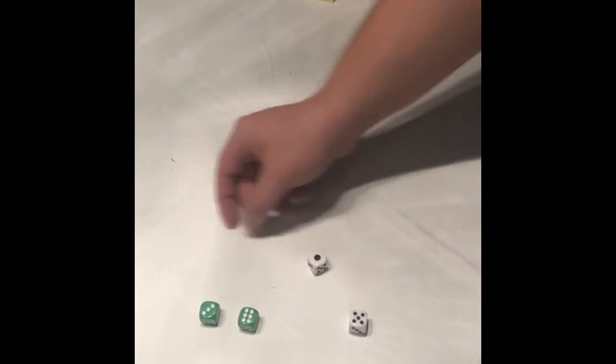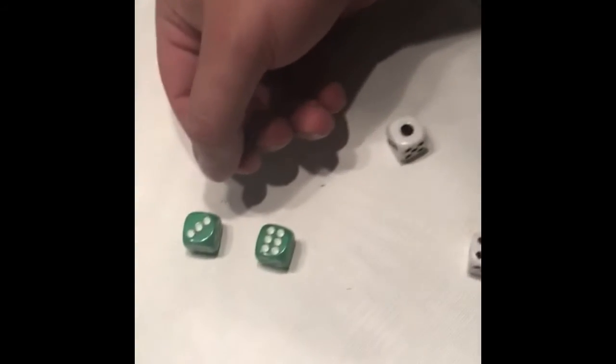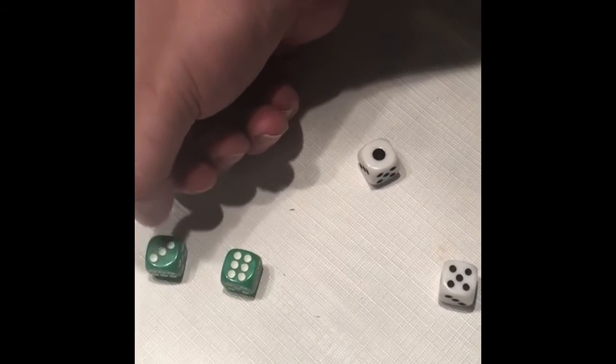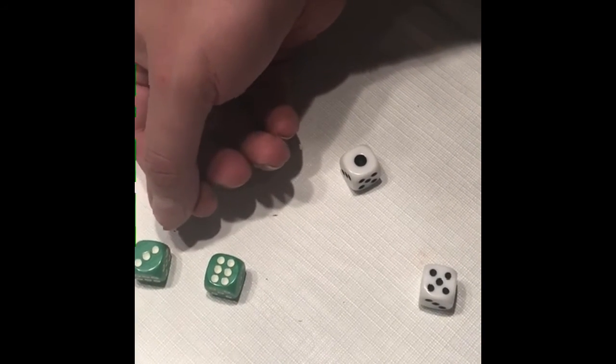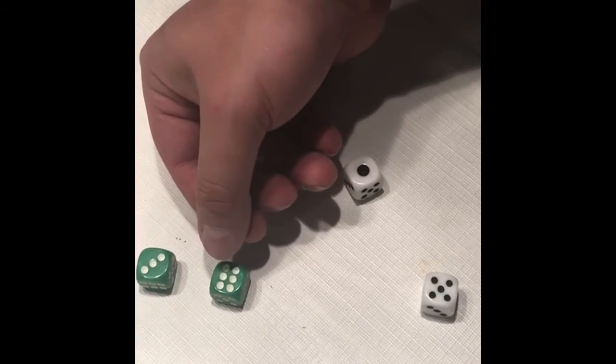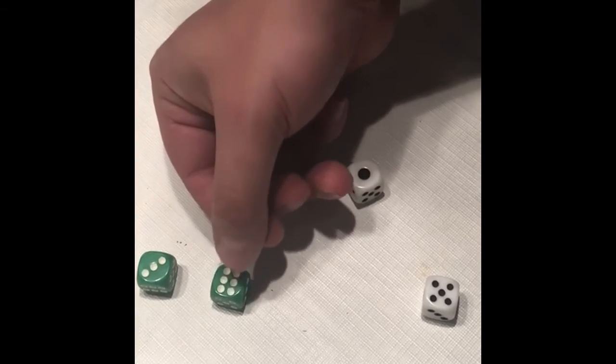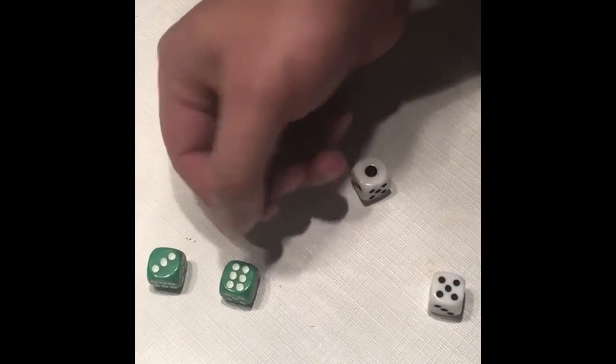Bert, can you roll 2 dice for me? I'm going to compare them. Awesome. Bert, let's count up together, okay? 1, 2, 3, 4, 5, 6, 7, 8, 9.